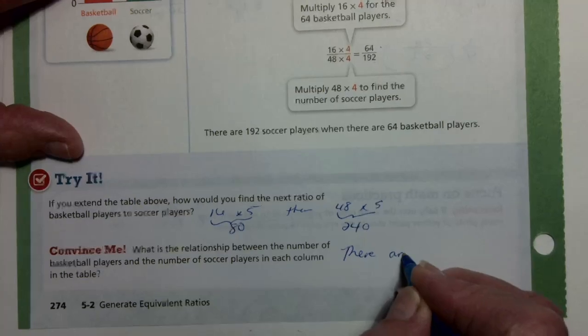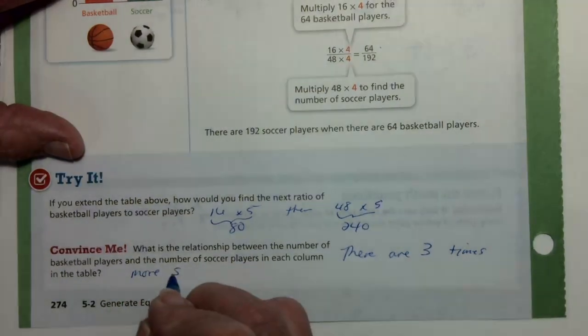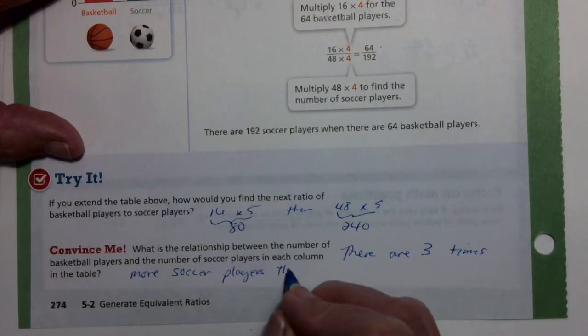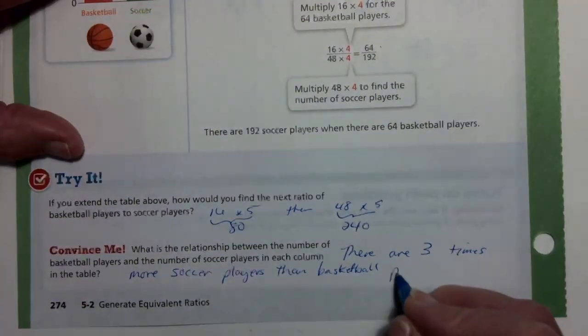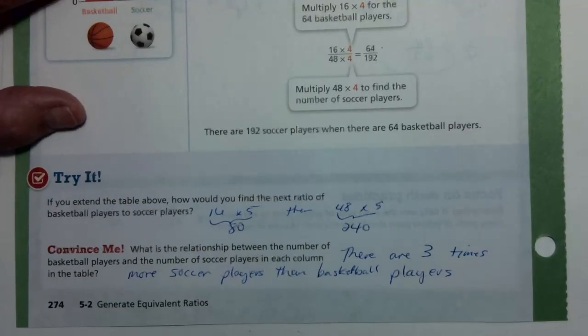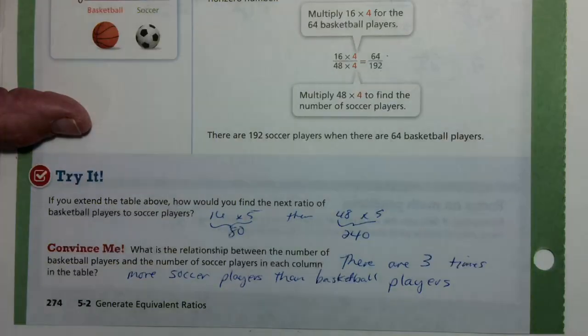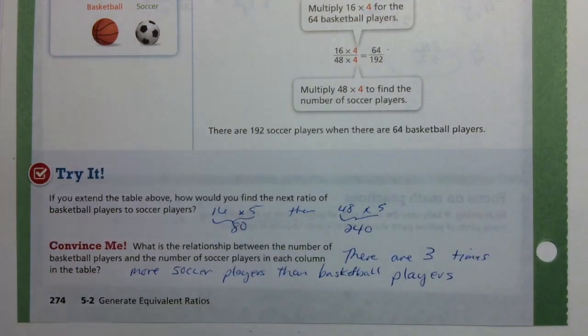There are 3 times more soccer players than basketball players. 3 times more soccer players than basketball players. Or you could have said there's 1/3 as many basketball players as soccer players. Either way works. One way it's 1/3, one way it's 3 times.